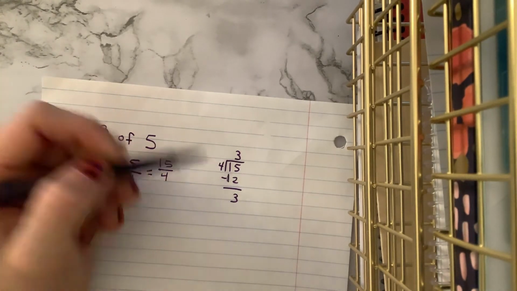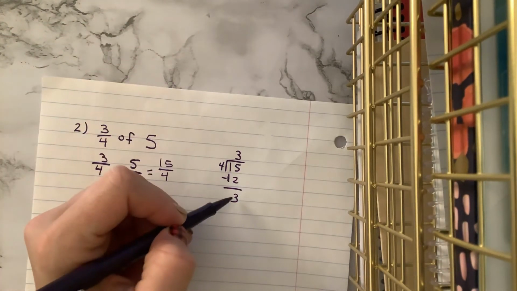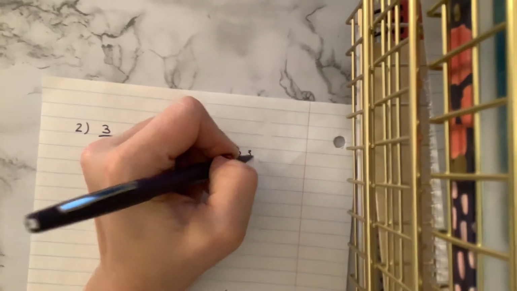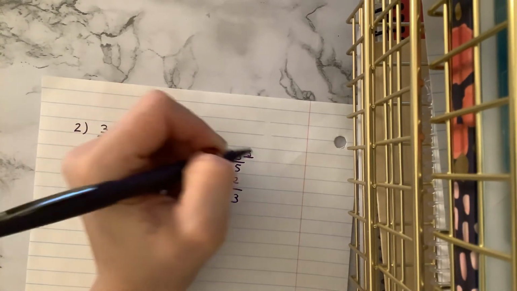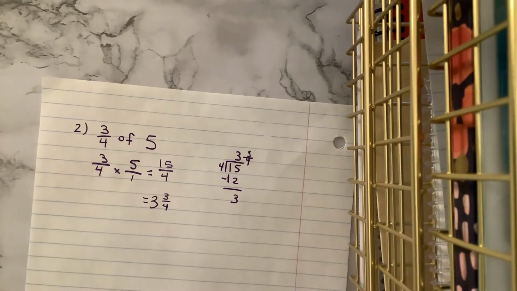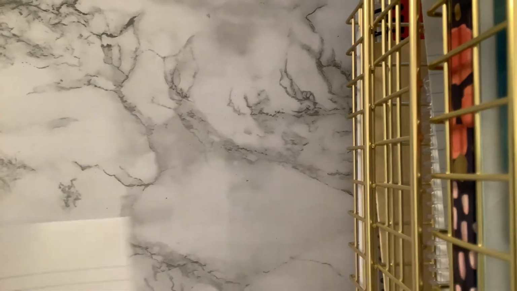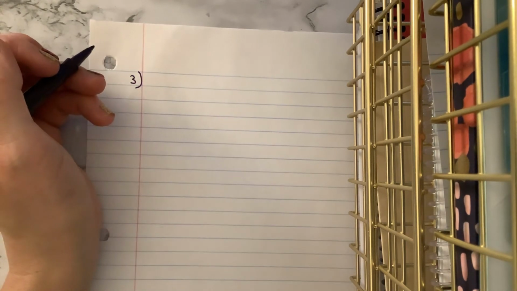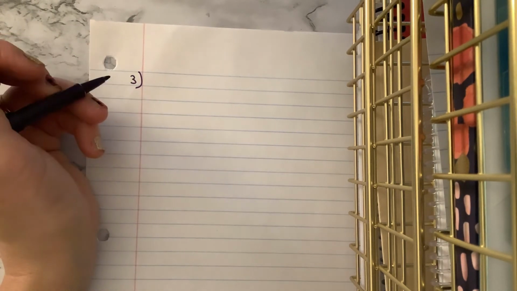3 times 4 is 12 with a remainder of 3. And remember, we express this remainder here, becomes our numerator. Our divisor becomes our denominator. So we get 3 and 3/4, which sure enough is what the picture told us it would be, right? We looked at the picture and the math are matching one another. Okay. So I'm not going to necessarily look at the picture with you anymore, but you can see how physically that works. Okay. The picture is showing us the same thing as what we're seeing in our math.